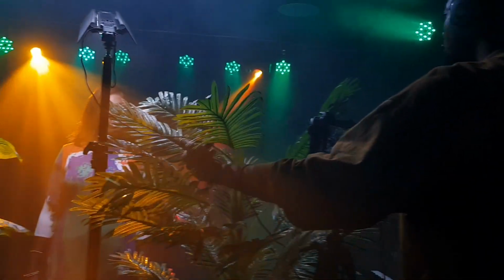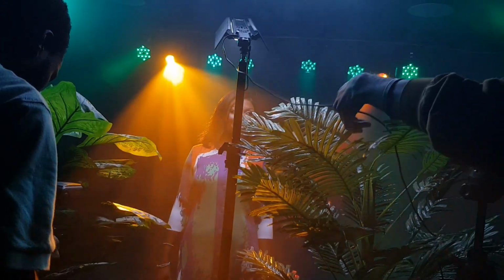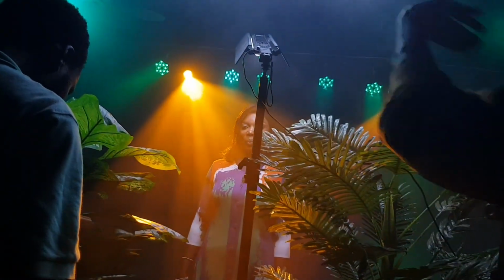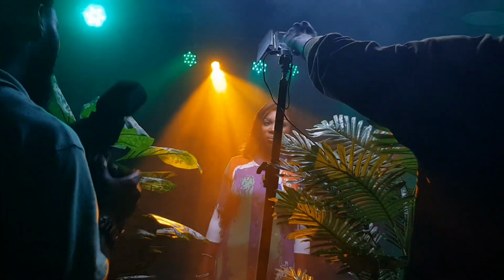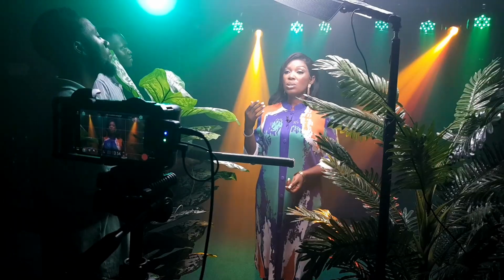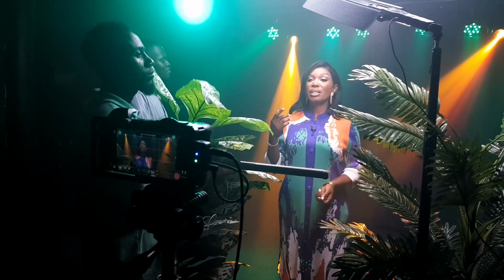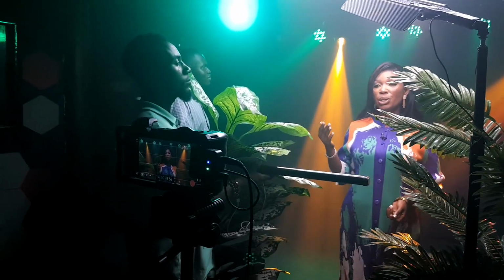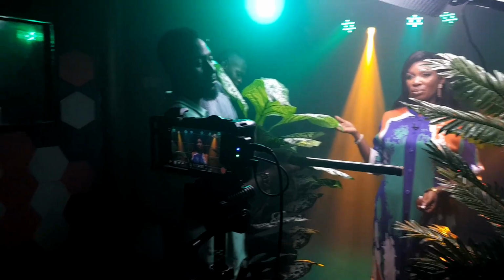Now we put the moving head in orange color, to complement the green color of the moonlight, right? Are you following me? So that's how we created that color contrast. It was inspired by the outfit of the woman.